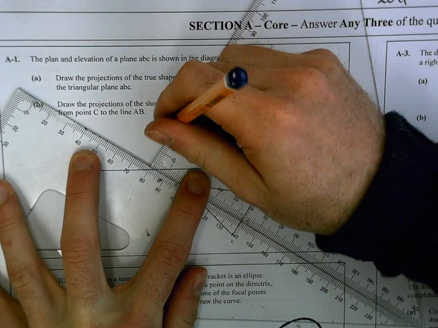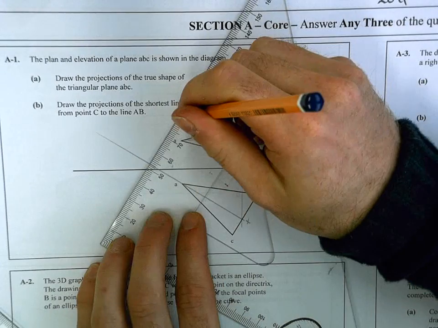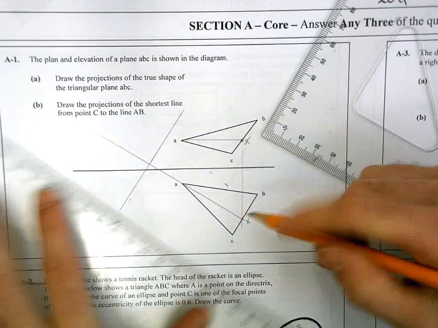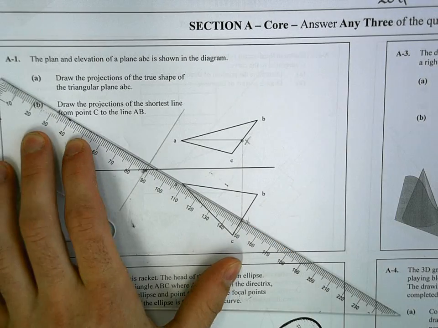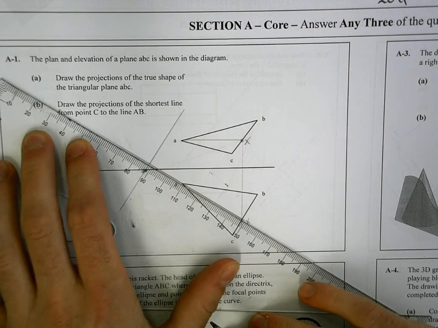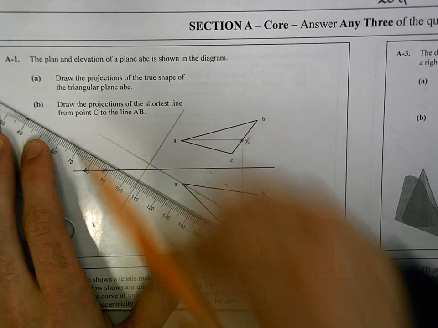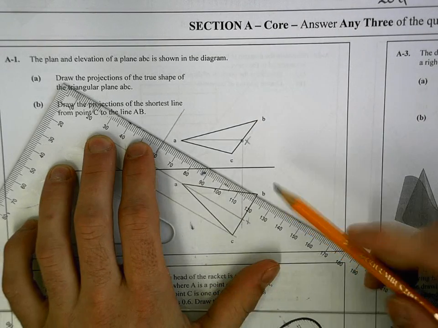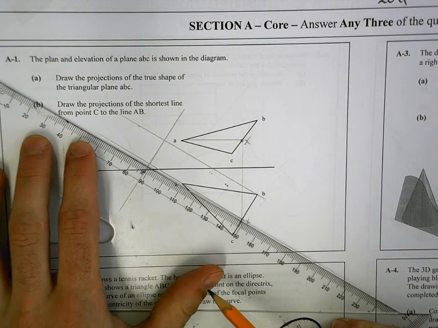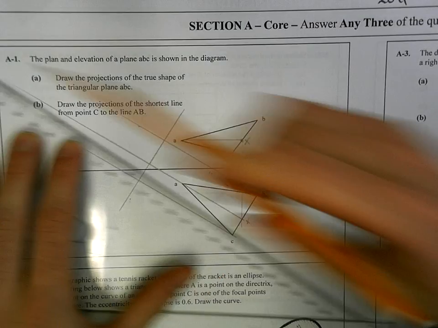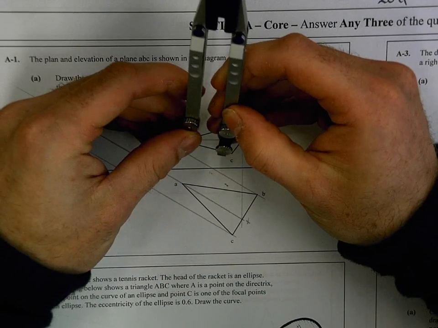So we have our X1, Y1 line. We bring our 3 points out at the same angle. Okay, so B and C. And it's an auxiliary, so remember you step back 2 views to get your measurements, so that means we're taking them from the elevation.